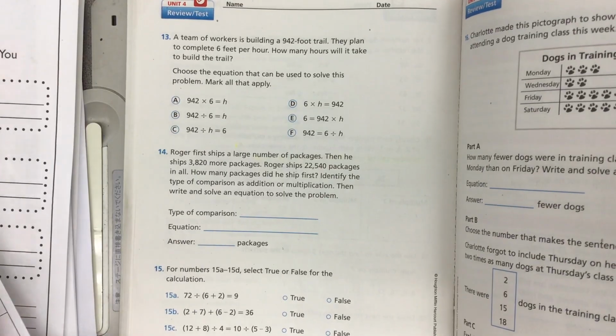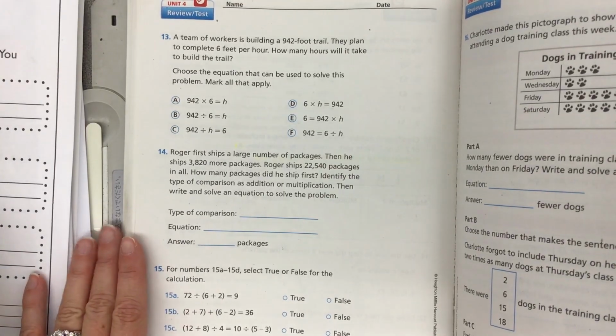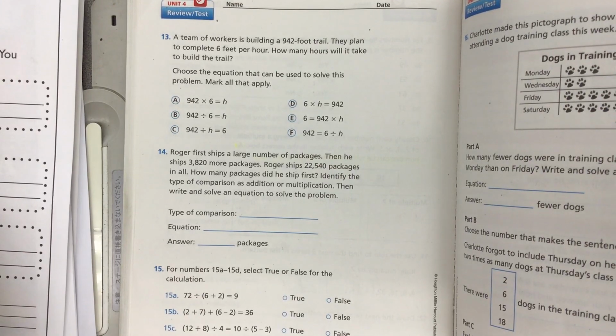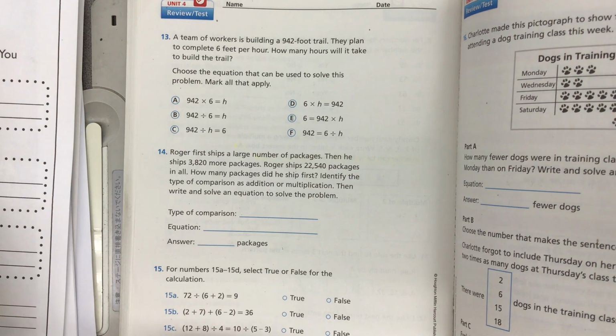A team of workers is building a 942-foot trail. They plan to complete 6 feet per hour. How many hours will it take to build the trail? Choose the equation that can be used to solve this problem. Mark all that apply. So do you notice that this problem doesn't say solve?